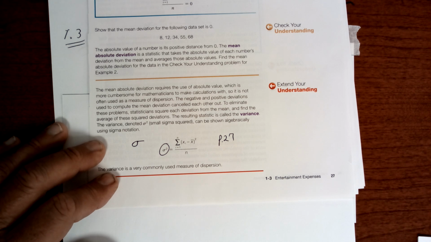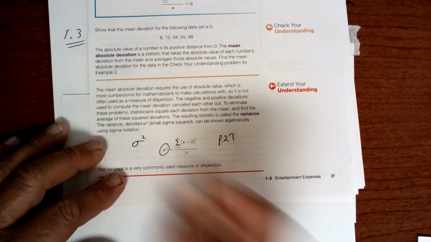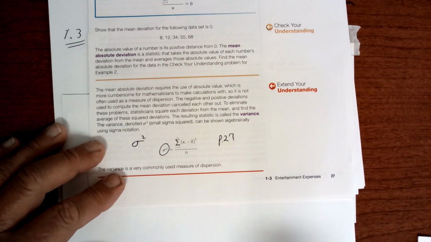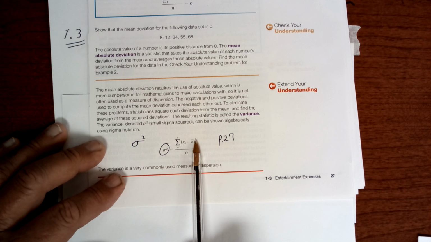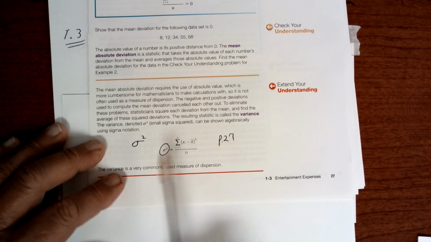We're going to go ahead and add this up. Okay, so this is going to be called the variance. So what you're going to do is add up all of the numbers in that table, square each one, add them all up, and then divide by how many numbers. That gives you the variance. The variance is a measure of dispersion.